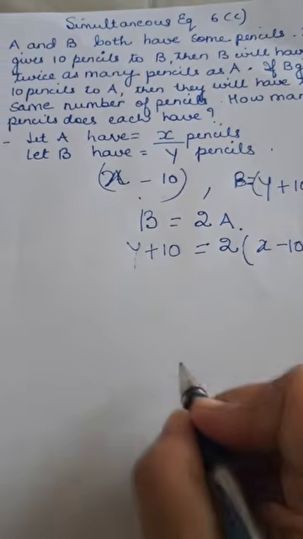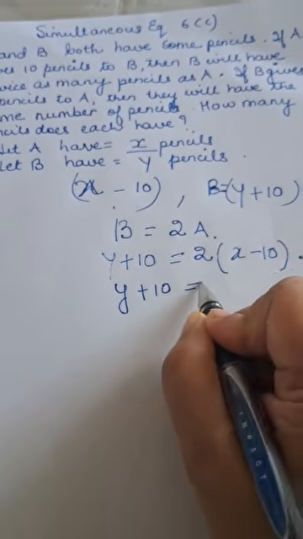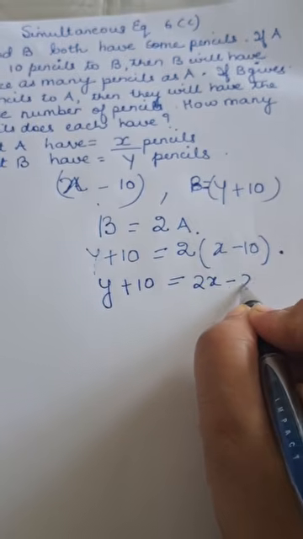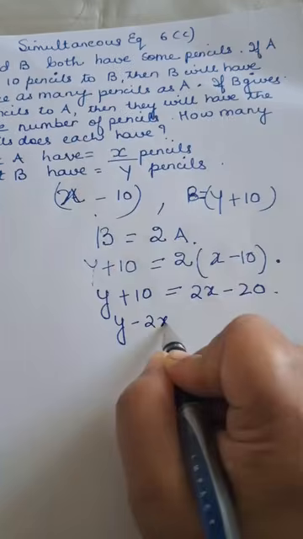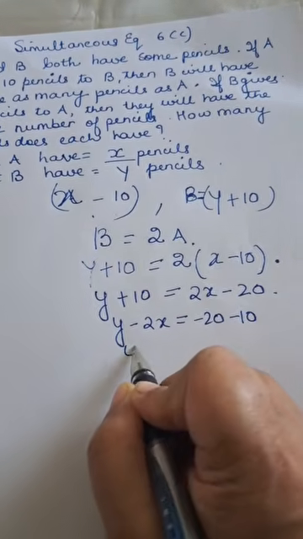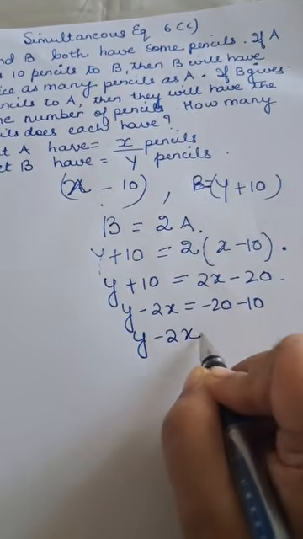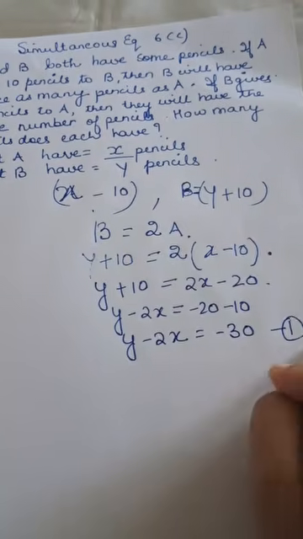Now we will solve this. This will become Y plus 10 is equal to 2x minus 20, that is y minus 2x is minus 20 minus 10, that is y minus 2x is equal to minus 30. This becomes your equation 1.